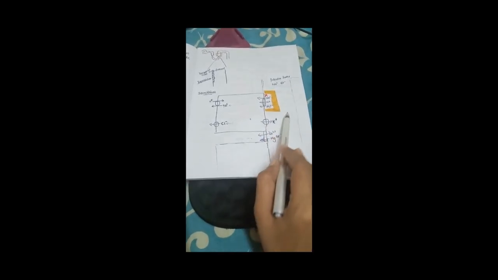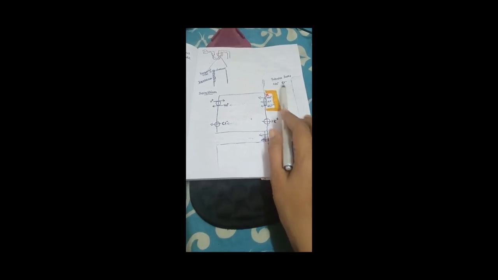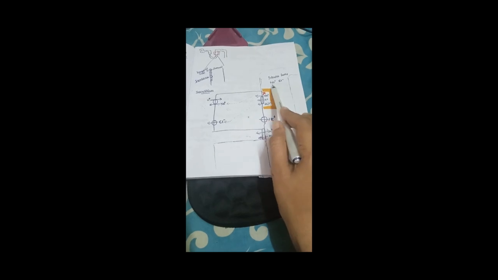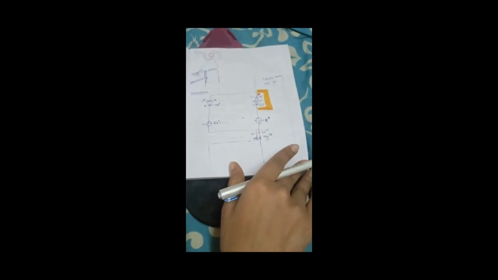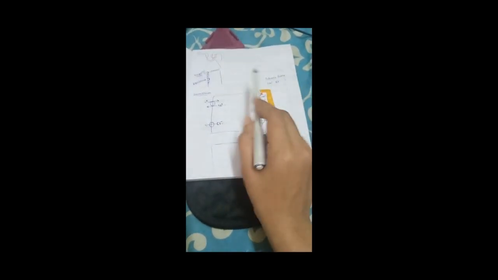So the fluid is rich in sodium, chloride and potassium. The sodium reaches the distal convoluted tubule, collecting tubule, etc.